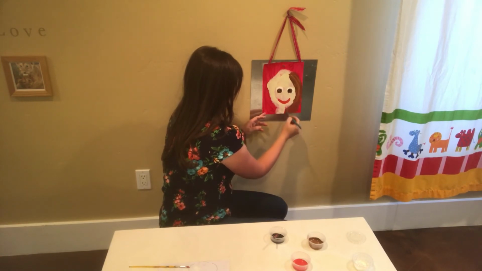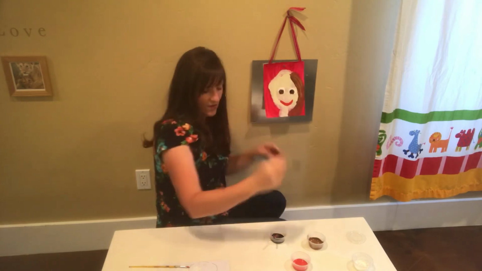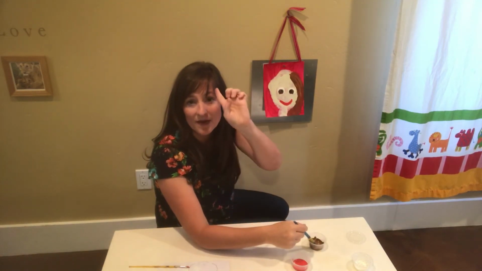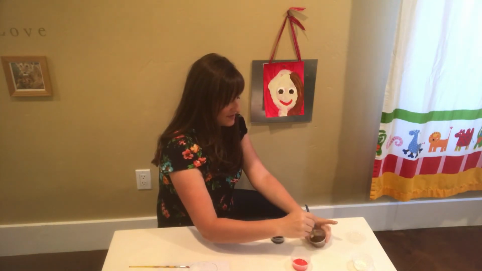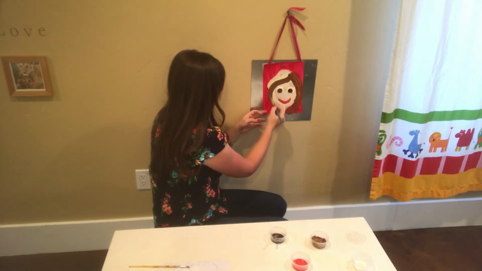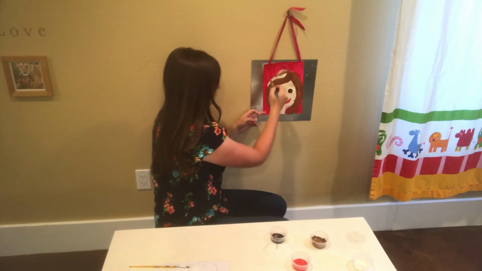And it kind of comes down. Yeah, just straight. Okay, and then my bangs, you can see I come here with my hair and then it kind of swoops across my face and down. So I'm going to do that right here. I'm going to come here and swoop across my face and then come down. And then it kind of is round at the top.